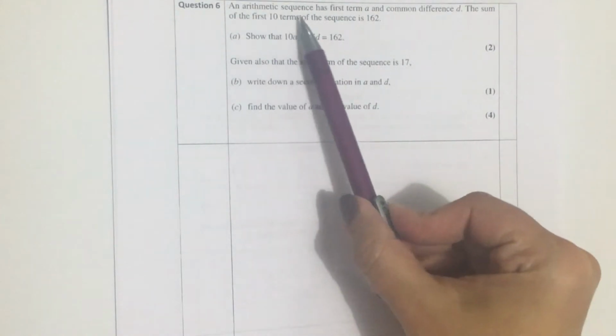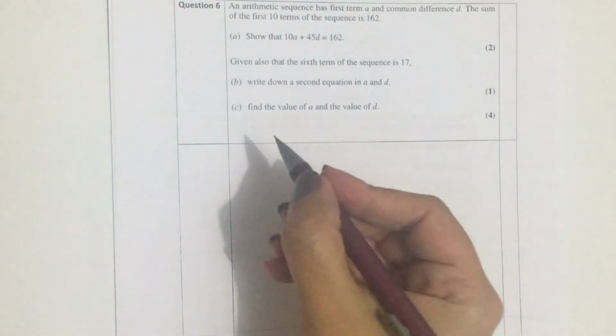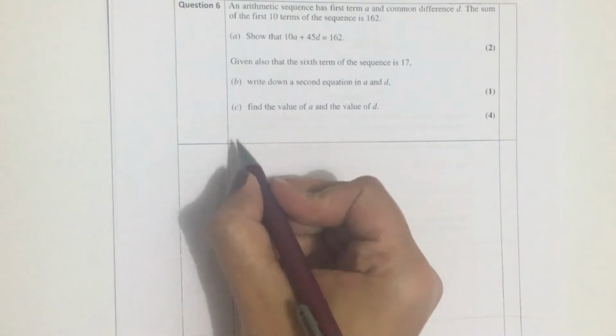Question 6, C1 Mock Exam 2017. This question is all about arithmetic sequences and series. An arithmetic sequence has the first term A and common difference D. The sum of the first 10 terms of the sequence is 162. Show that 10A plus 45D is equal to 162.